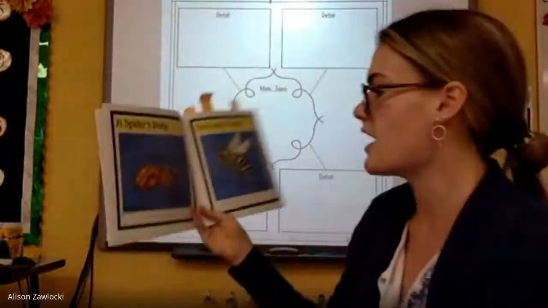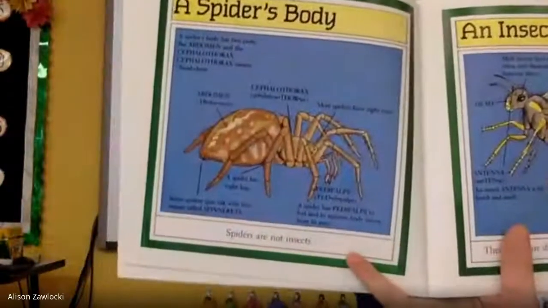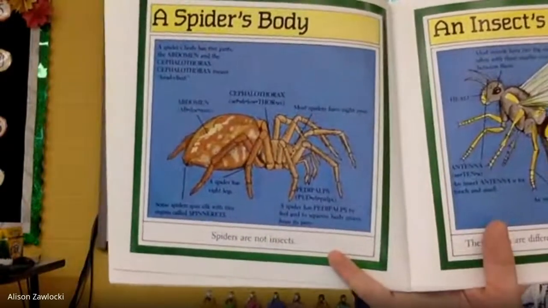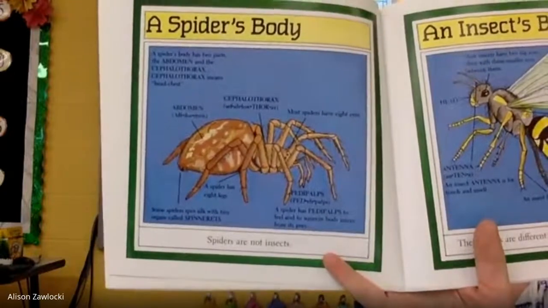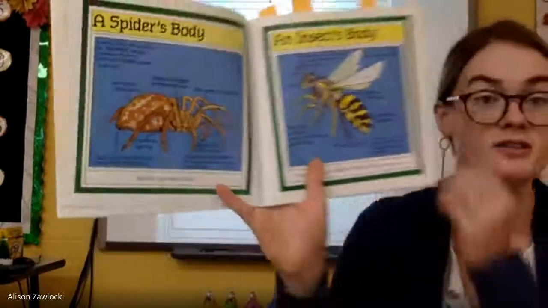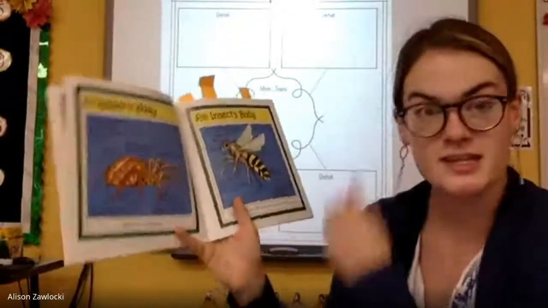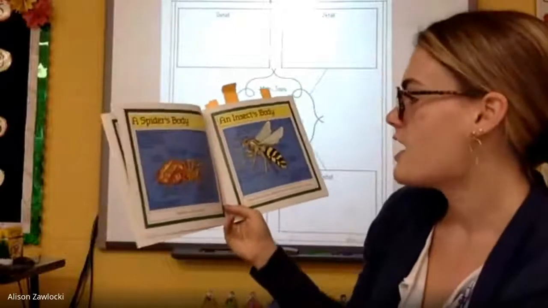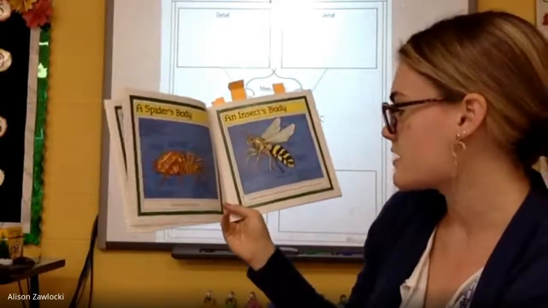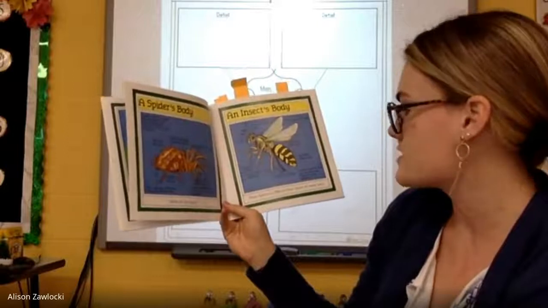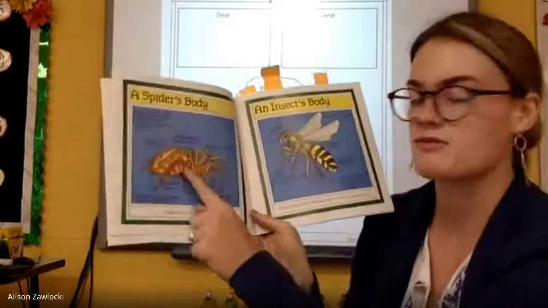A spider's body. Ooh, remember, this is a text feature. Boys and girls, what text feature is that? It describes the parts of something and it has labels. That's a diagram. Good job, boys and girls. It says spiders are not insects. Their bodies are different from insects in many ways. So I'm going to read some of these to you.